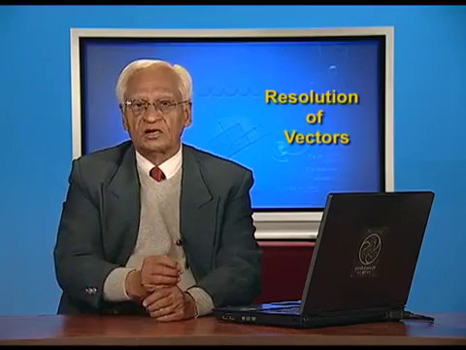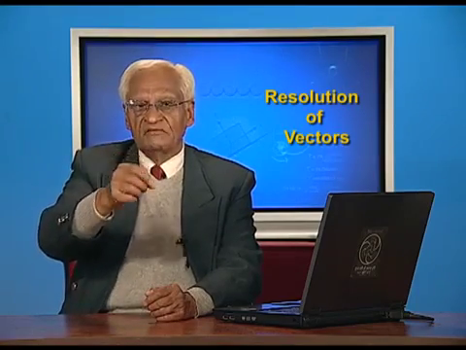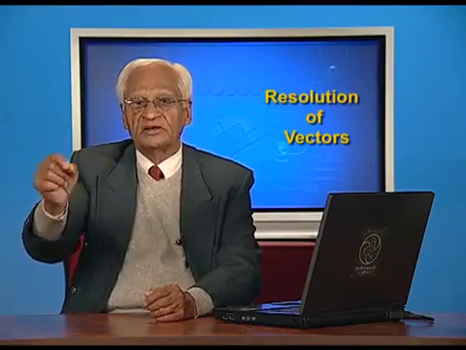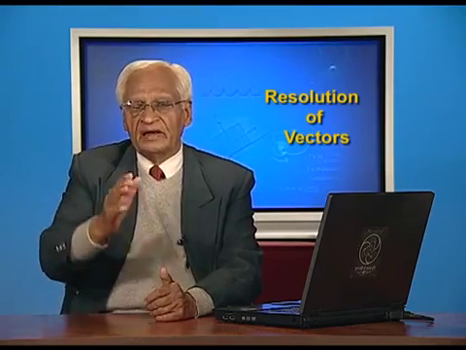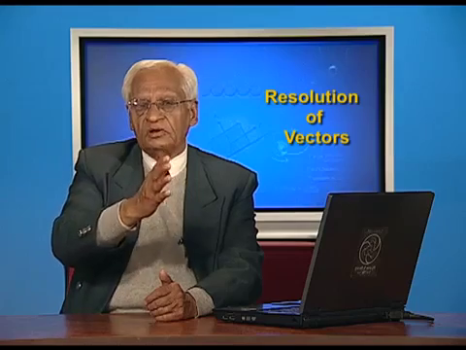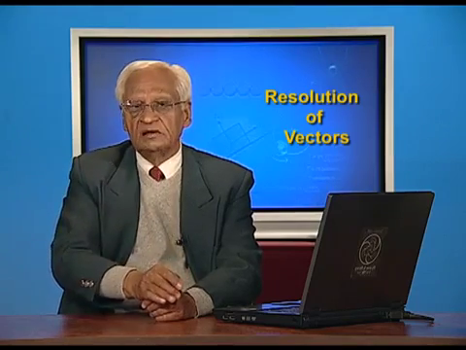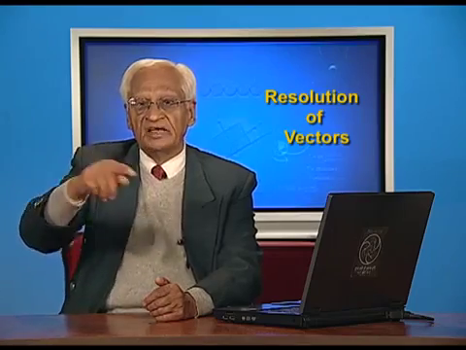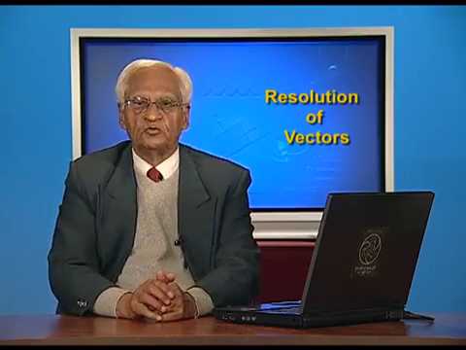This is called vector product, and we write this as vector C is equal to vector A crossed vector B, and the magnitude of the product vector C is A B sin theta, where theta is the inner angle between the two vectors. We also learned that the product of two vectors can be another vector. This is called cross product.